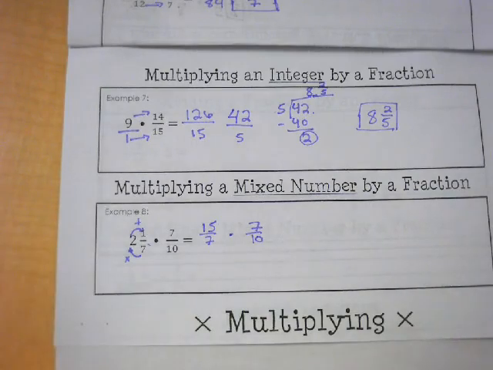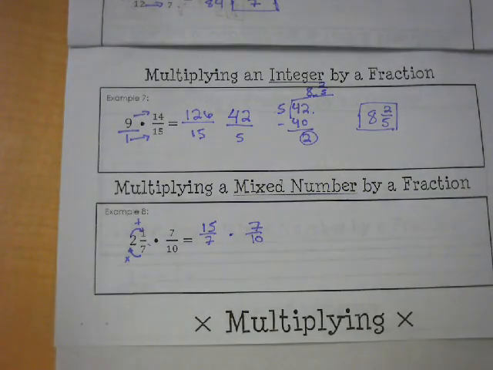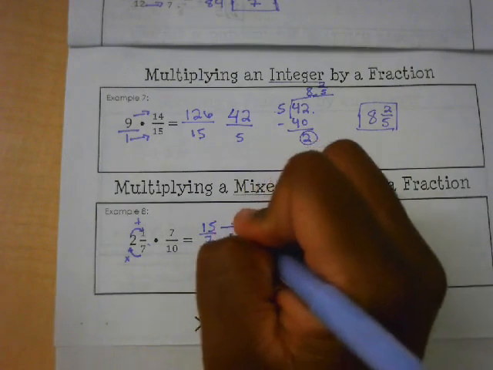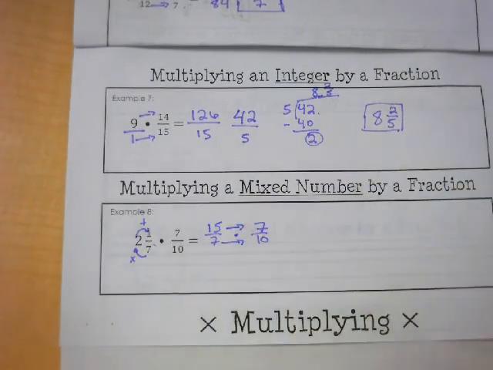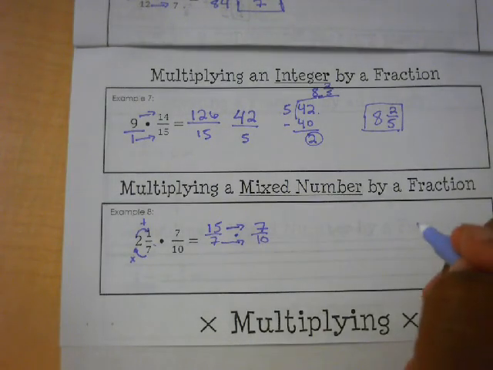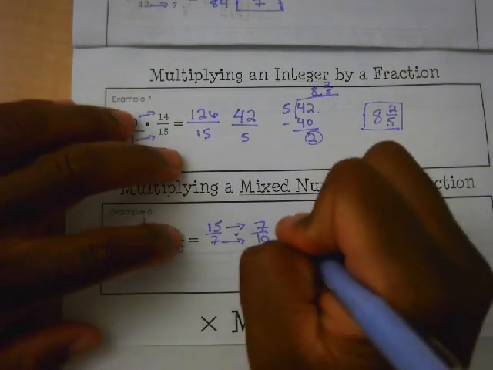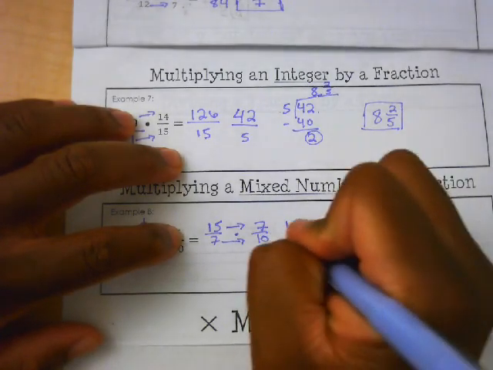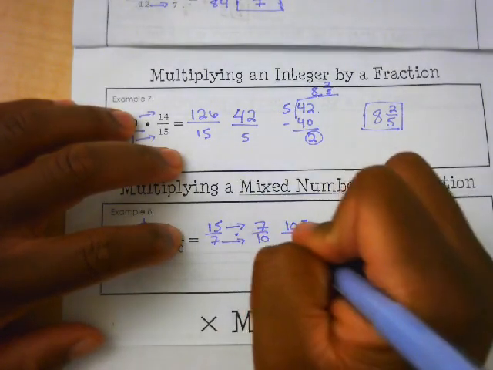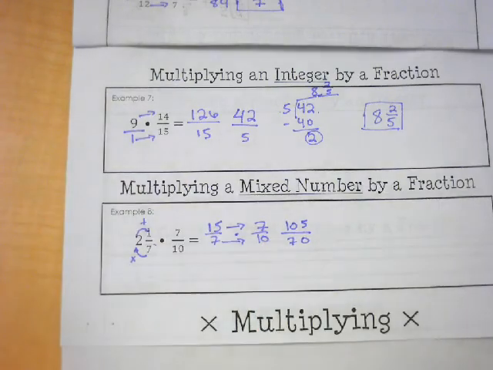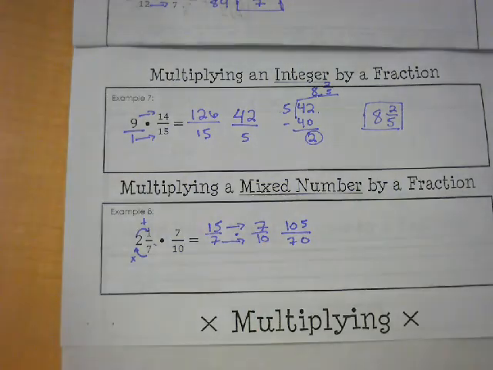And again, with multiplication, you do not need to have the same denominators. You just multiply straight across. So 15 times 7 gets 105. Then we have 7 times 10, which is 70. I see right off that the number 5 goes into both of those.